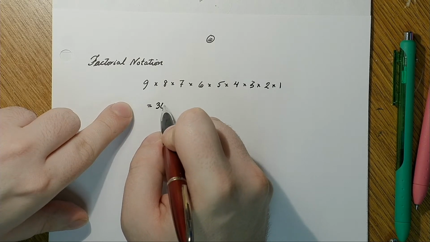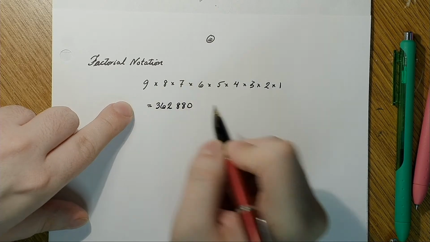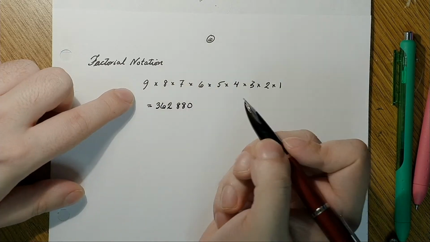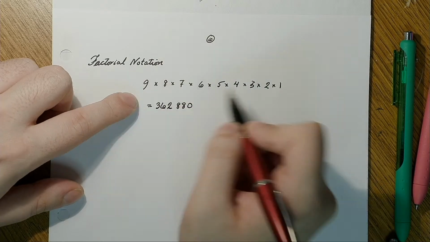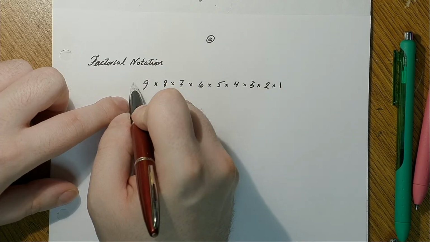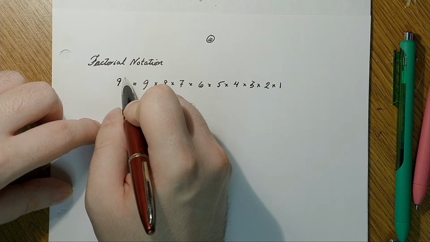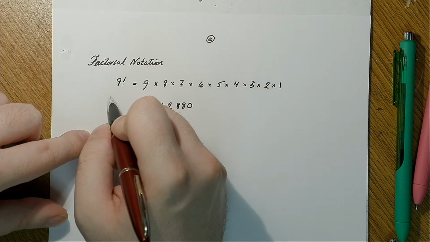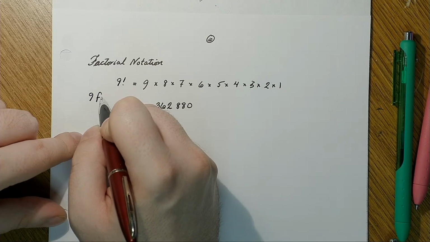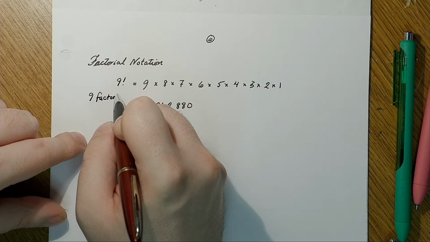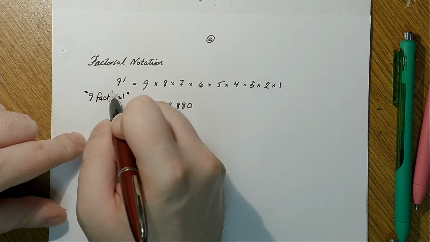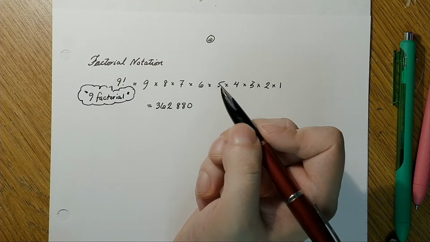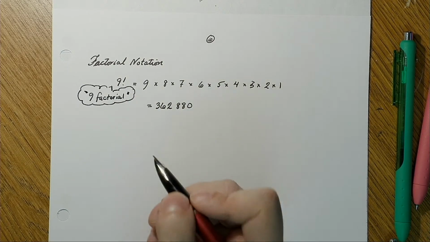And mathematicians have a quick way of doing this. If it starts at 9 and goes all the way down to 1, we just write that as 9, and we put an exclamation point. So this is read as 9 factorial. It's not like we scream 9. It's a notation. So that's what it means.